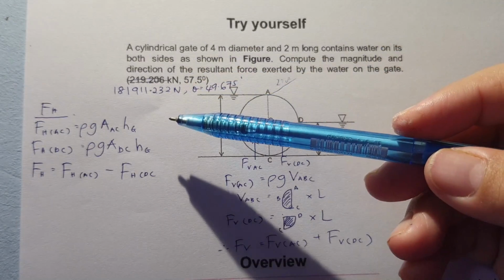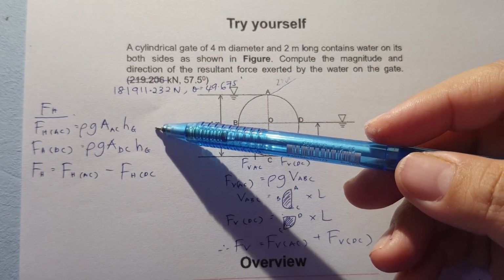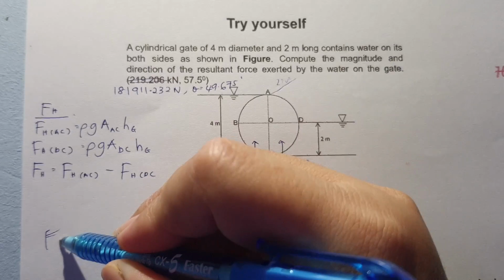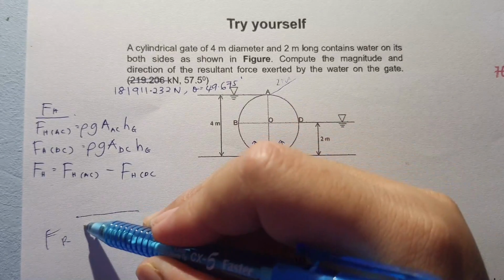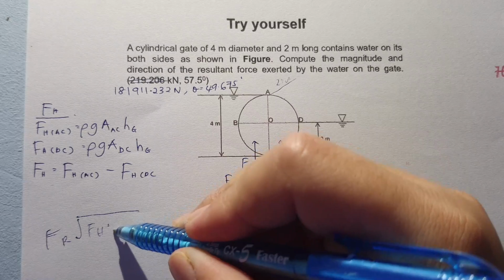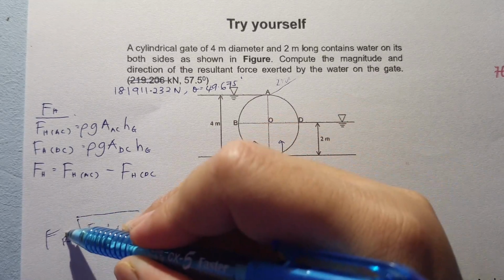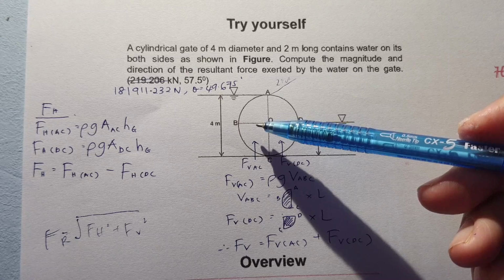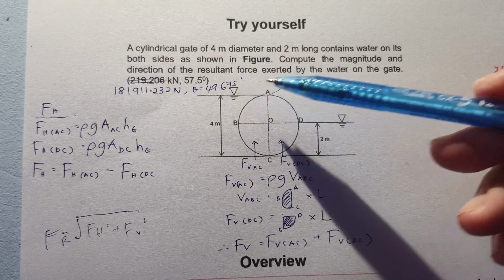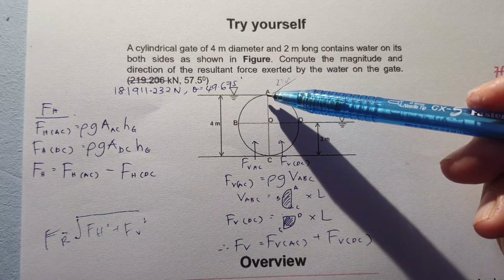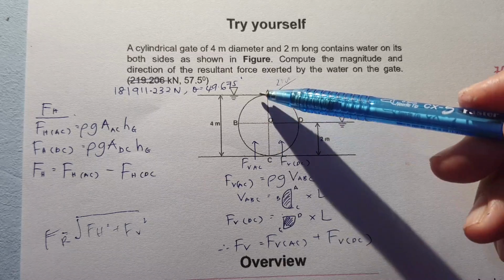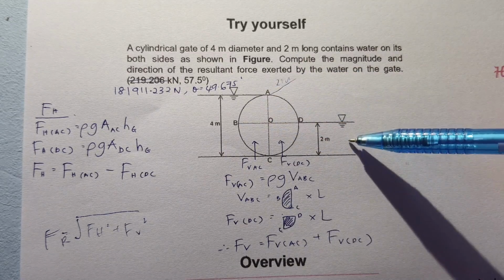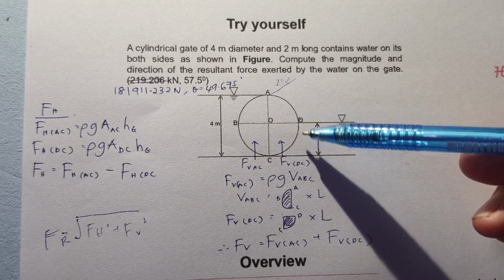So first calculate force in horizontal direction, because we know FR equals square root of force in horizontal direction squared plus force in vertical direction squared. So now we calculate FH. How to calculate FH? We have liquid on both sides, so now we calculate one by one: force in horizontal AC and force in horizontal DC.